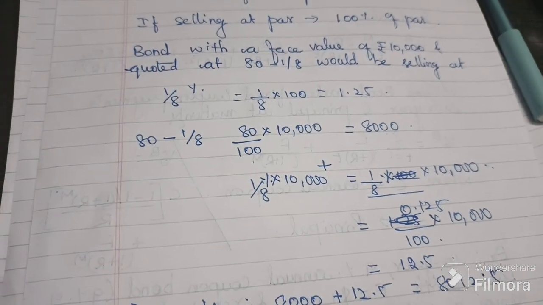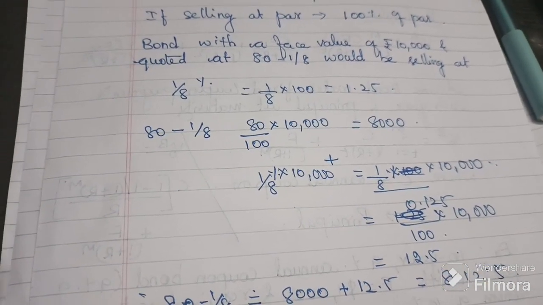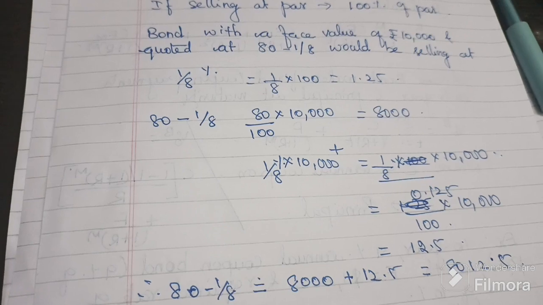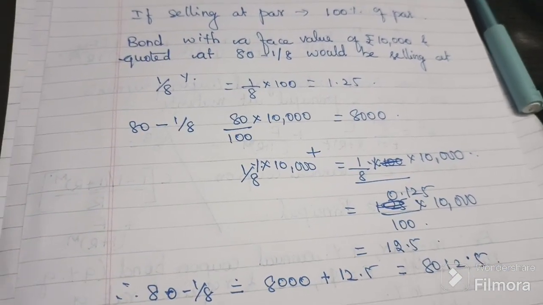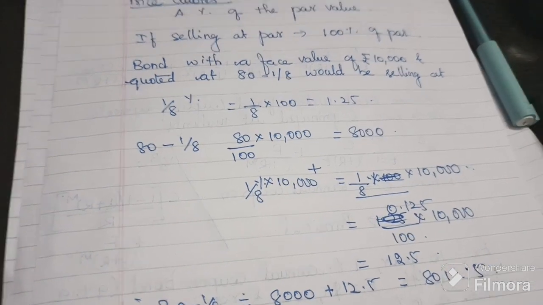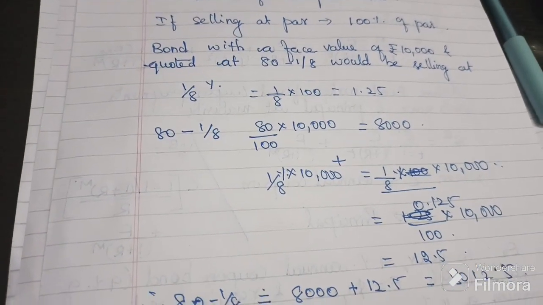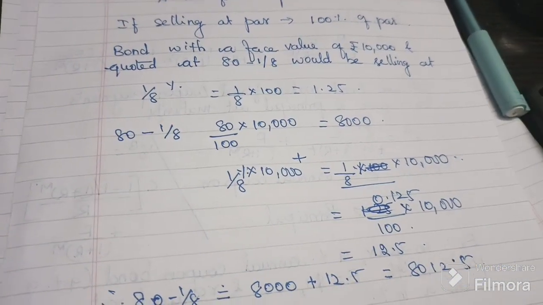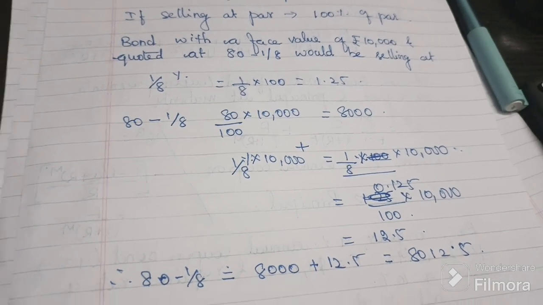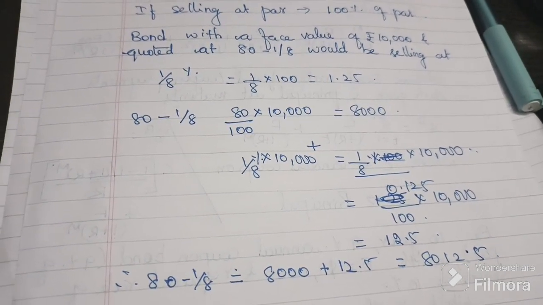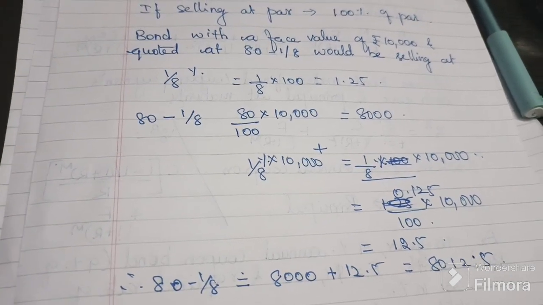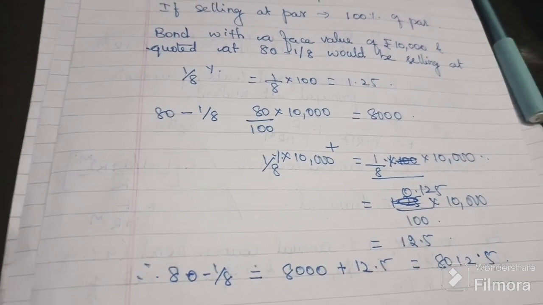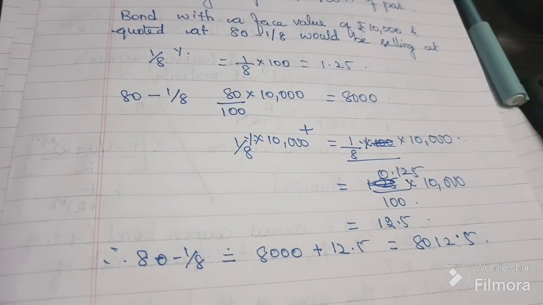So first let me calculate 80% of 10,000, which is 8,000. Then I'm going to calculate 1/8% of 10,000. 1/8 of the 100th of 10,000 is 12.5.